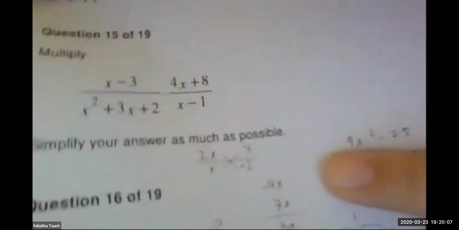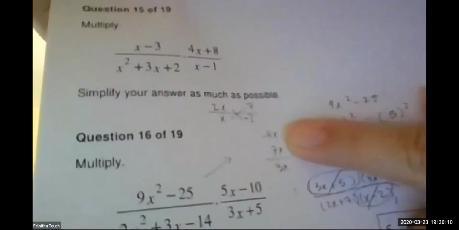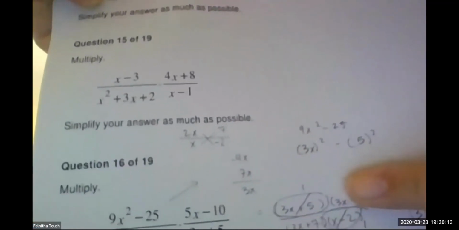Can you guys see it? Yeah. Okay. So the first thing I did was right here, the numerator. I did the difference of 2 squares, and when I did that, I got 3x minus 5 and 3x plus 5. So I put that right here. And then at the denominator, I factored it right here. So my factoring work is here, and when I factored it, I got 2x plus 7 and x minus 2, which is right here.